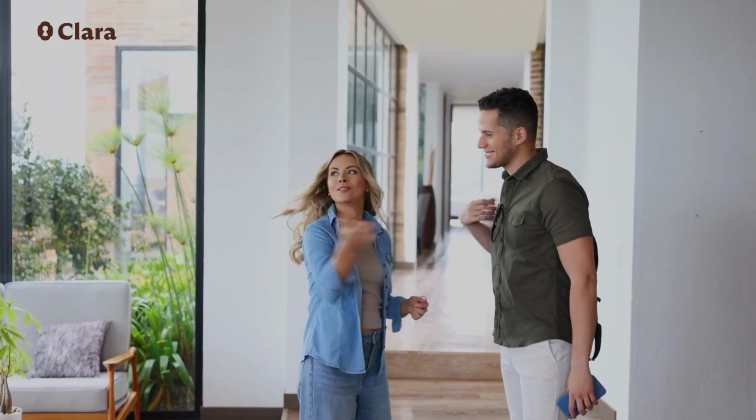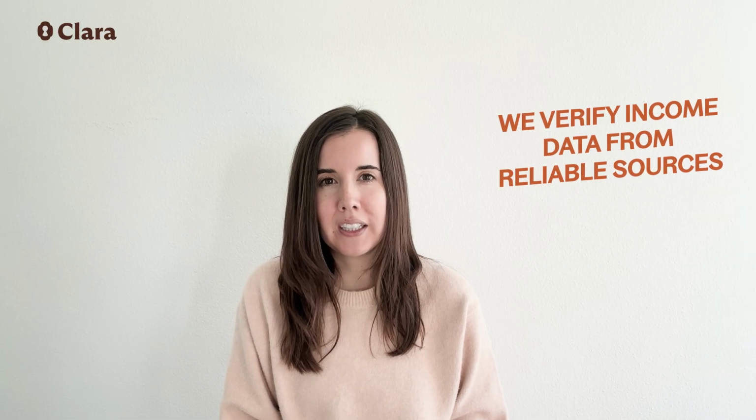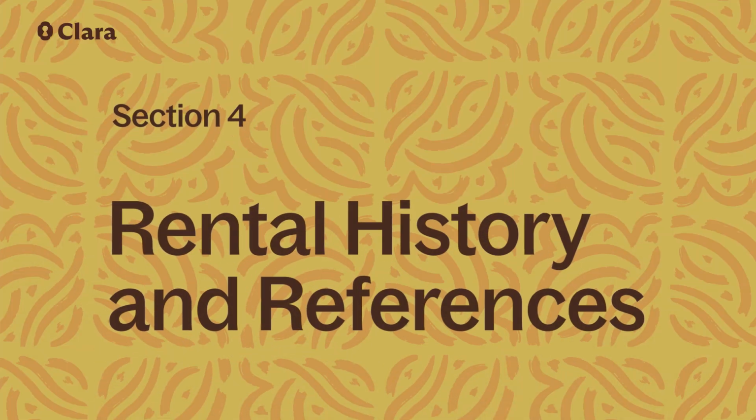And here's the thing, Clara's verification tools help you see the full picture of the applicant. We pull verified data so you're not just looking at a credit score in isolation, you're seeing income stability, verified identity, and more. Section 4, rental history and references.